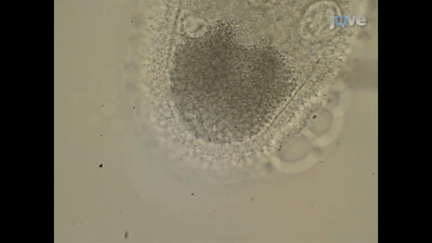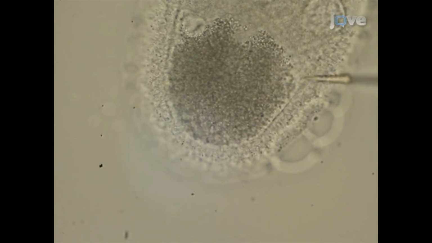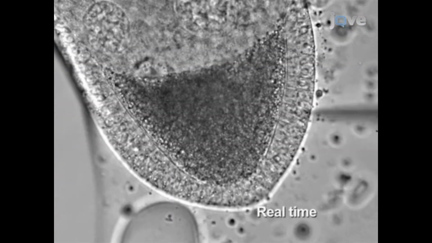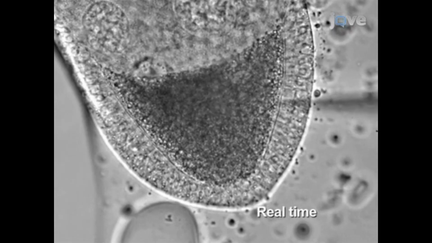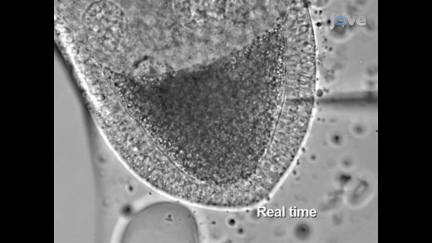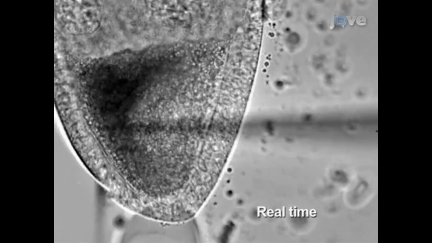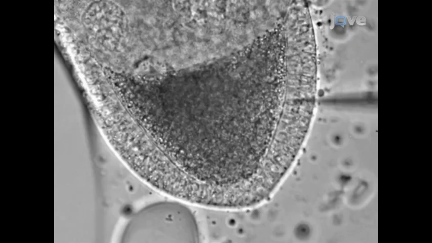Manually lower the needle until it is in the same plane of focus as the oocyte. Using the manipulator controls, move the point of the injection needle until it is inside the oocyte. A fast stabbing motion is often more successful than a slow one.